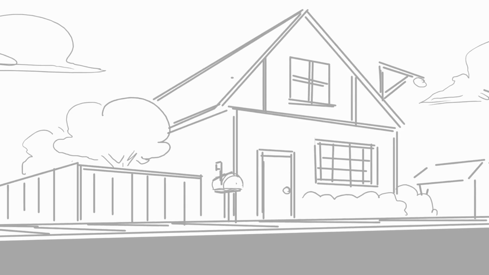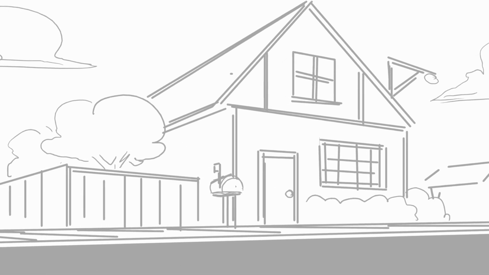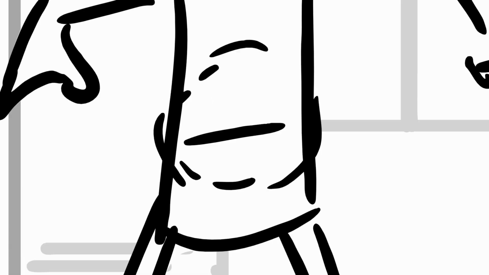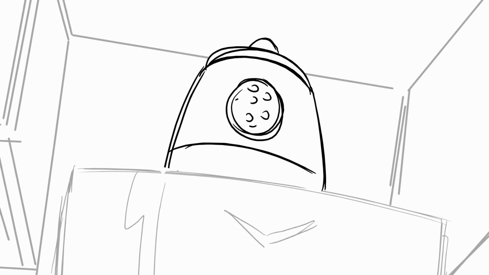We start on the boy's house. So hungry! Snack time! Oh! Dun dun dun!